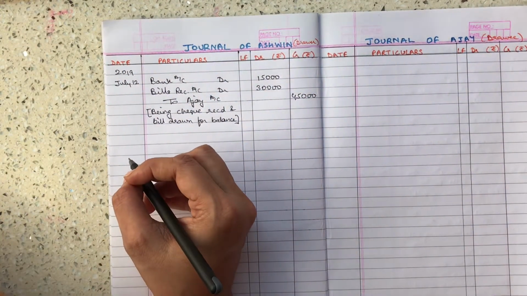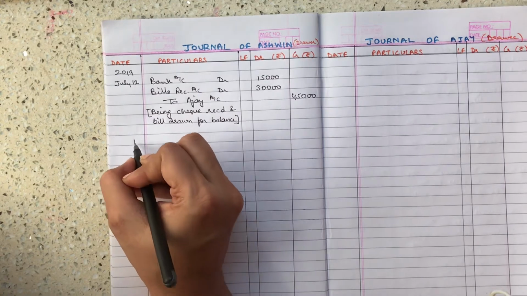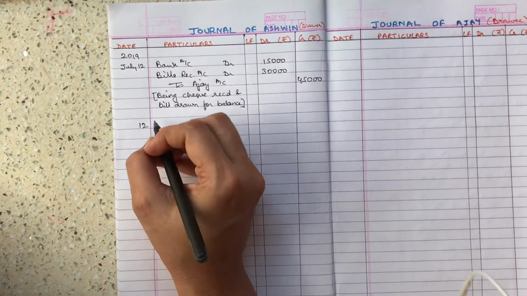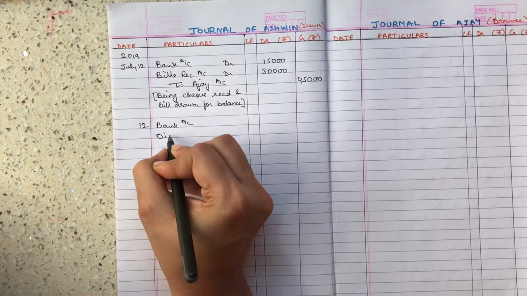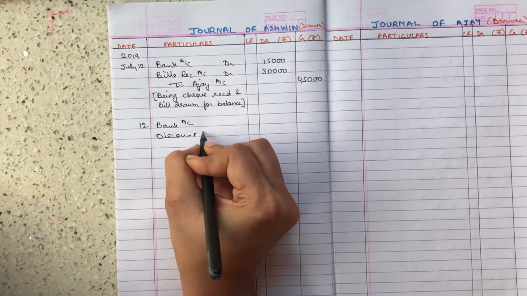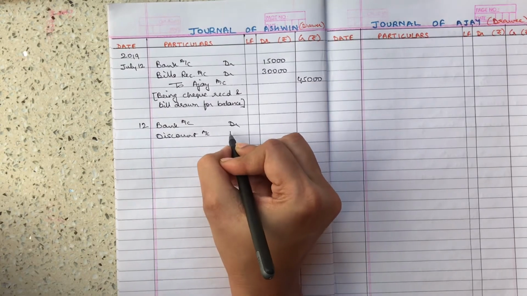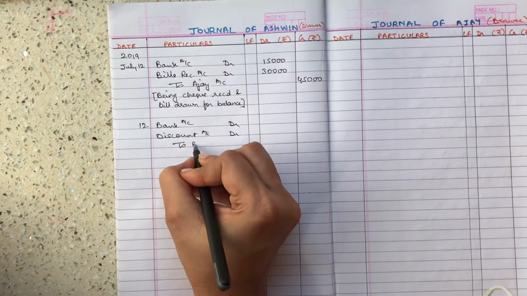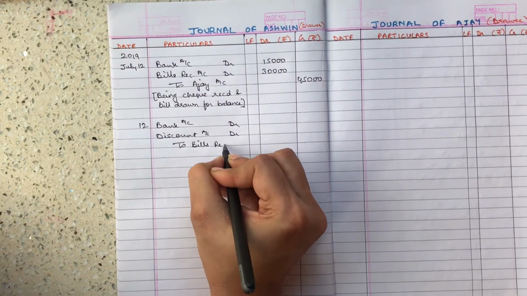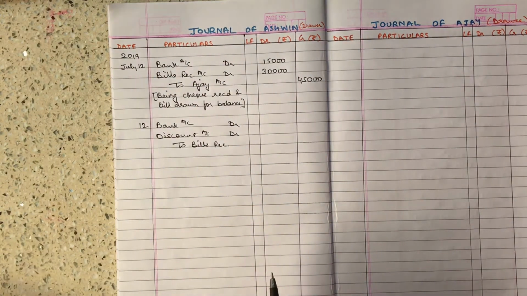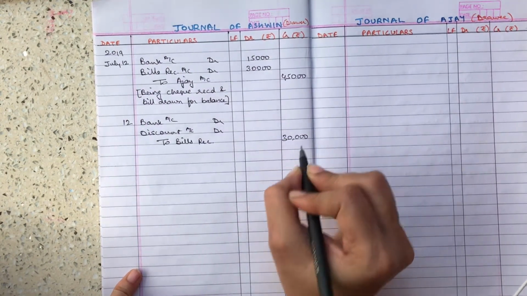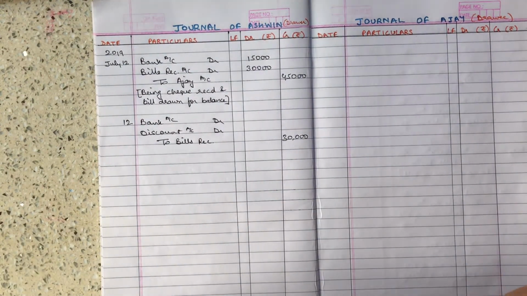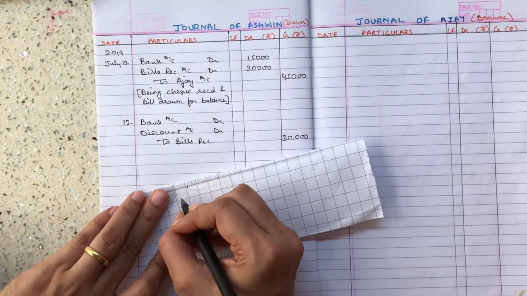Now on the same day he is discounting the bill with his bank. So what is the entry for discount? Bank account debit, discount account debit, to bills receivable, that is the entry. Now we have to calculate the amount of discount. Bills receivable, we know the amount, 30,000. They have given us discount at 15% per annum. So let's see what the discount is.